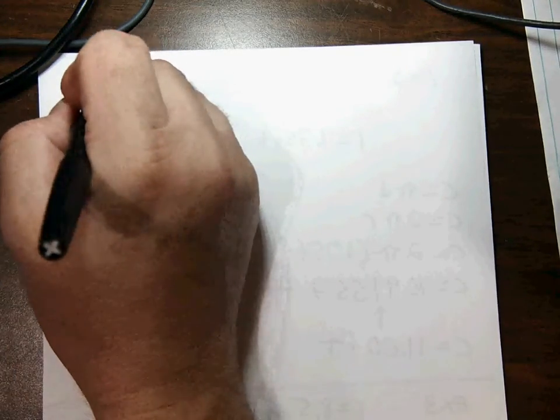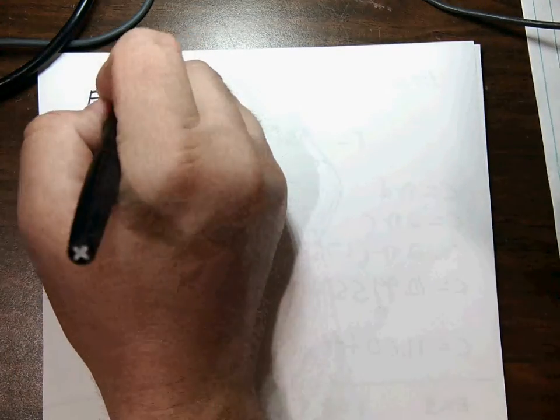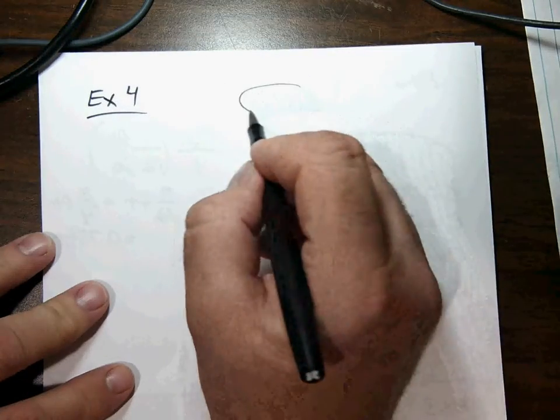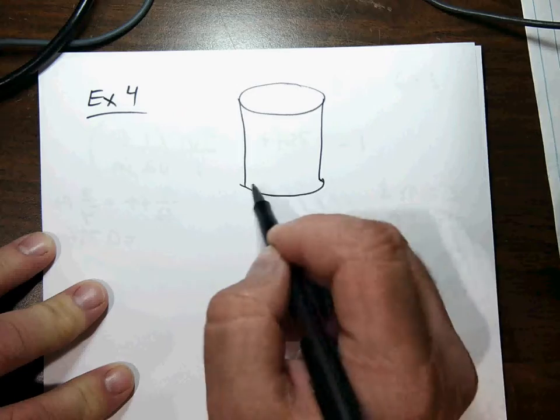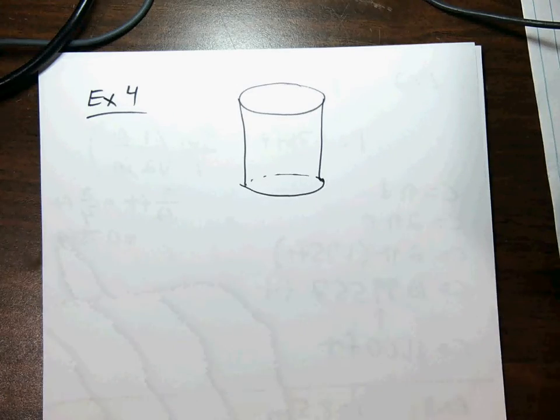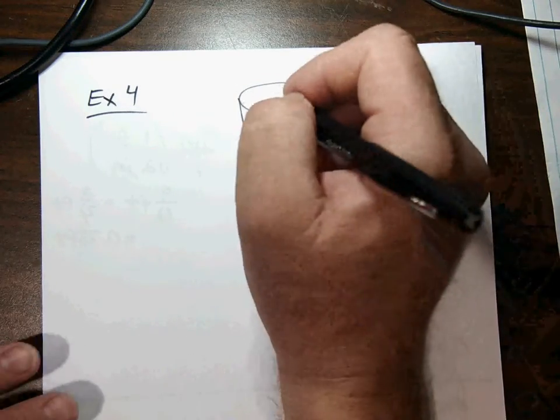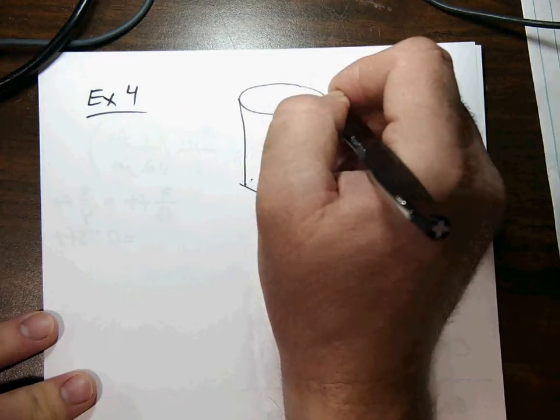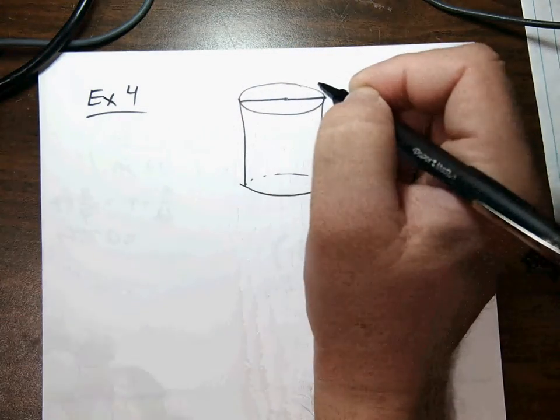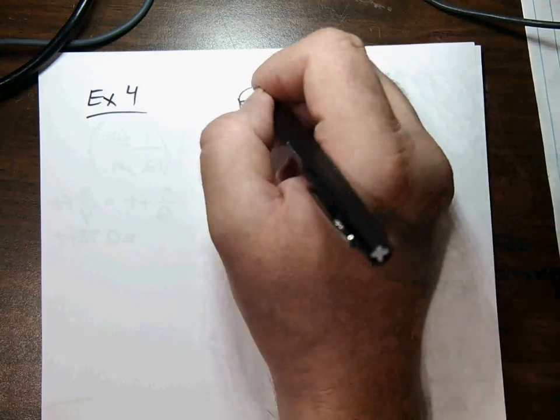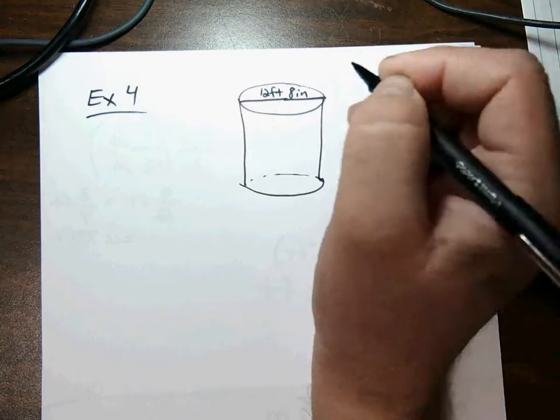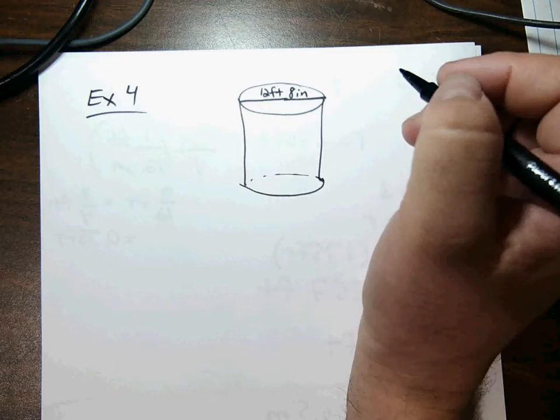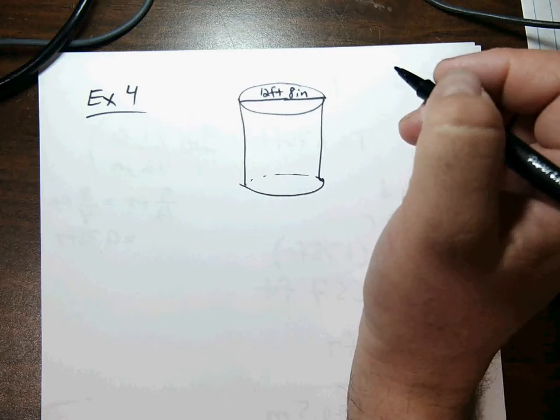Example 3 or 4, pardon me. Okay, we're given a cylinder. It looks like it's a more complicated problem, but we're only asked to find the area of the top part. So it's just a circle. We don't have to think too much about it. And we're given a diameter of 12 feet 8 inches. The only thing we've got to worry about here is the feet and the inches together. We should be consistent. We'll turn it all into feet.